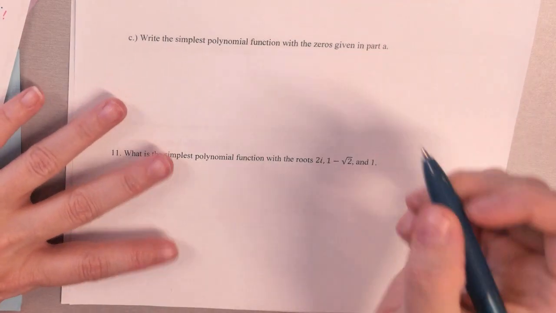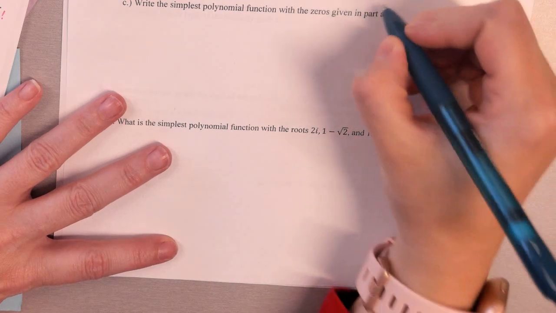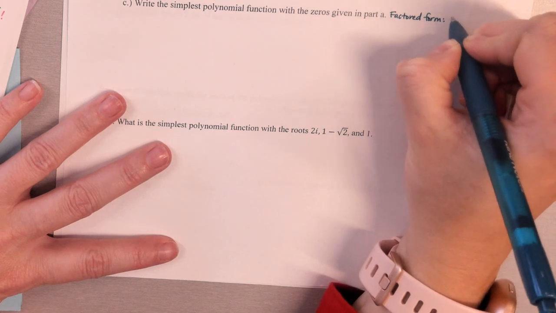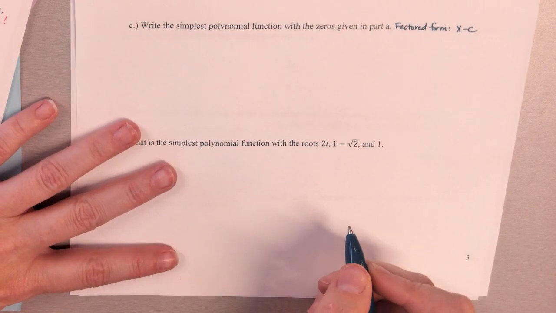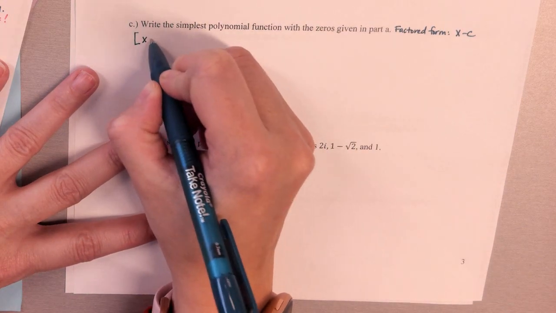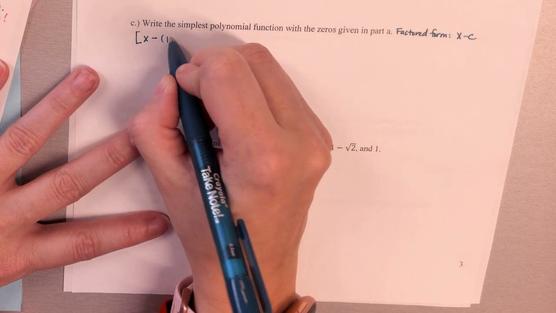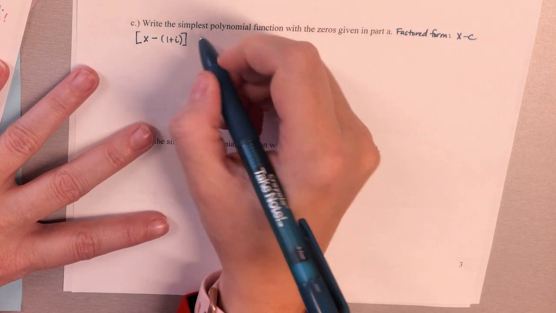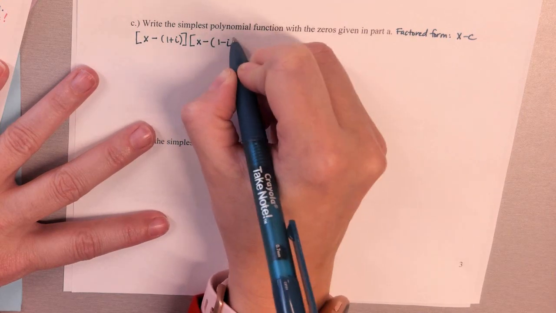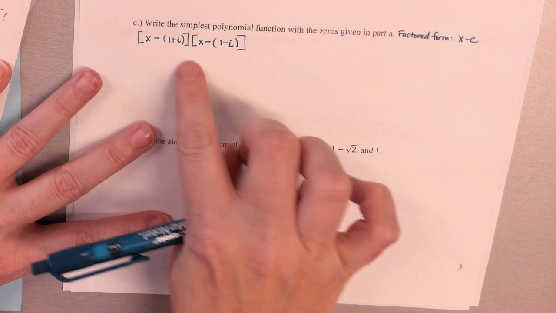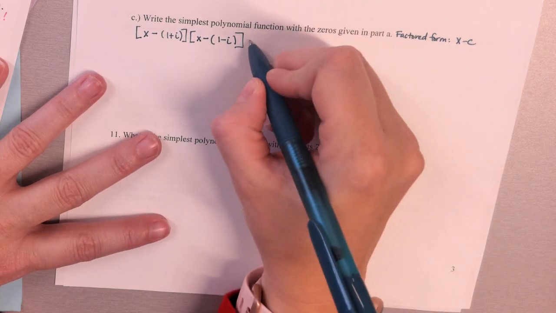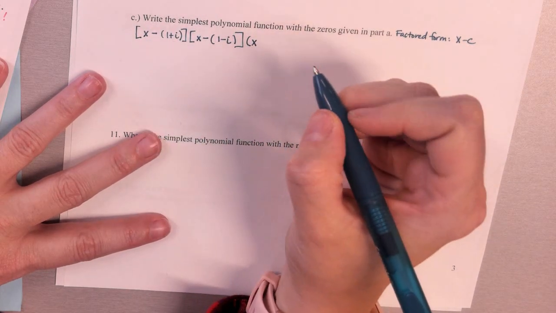Okay, so remember that your factored form is x minus c. For your zeros, if it is a binomial, it goes in brackets. So we have x minus (1 plus i), and then we also have x minus (1 minus i). If you did use your notes to help you, did you notice you had one that was almost identical to it? I think instead of 1 plus i, it was 2.